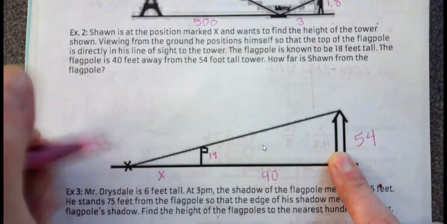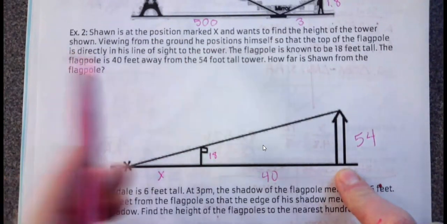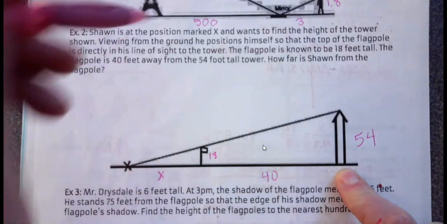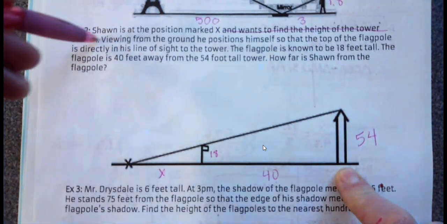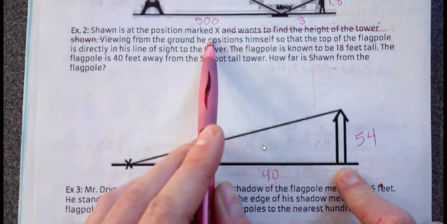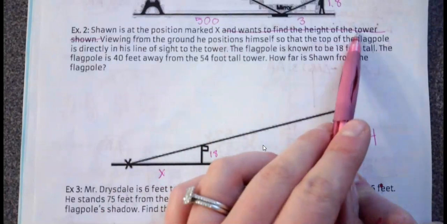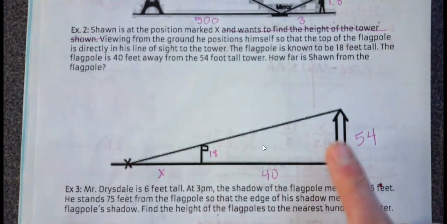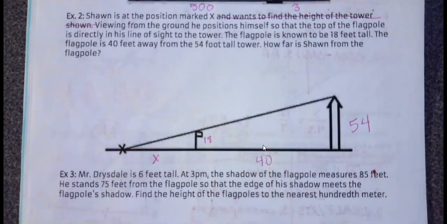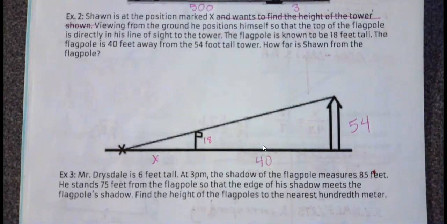Oh yeah, I remember that I should have changed the wording on this. So we're going to do this. Sean is at a position marked X. There we go. And then he does not want to find the height of the flagpole. I think I changed this to make it more like the one that you will see later on. So that's why it's like this.